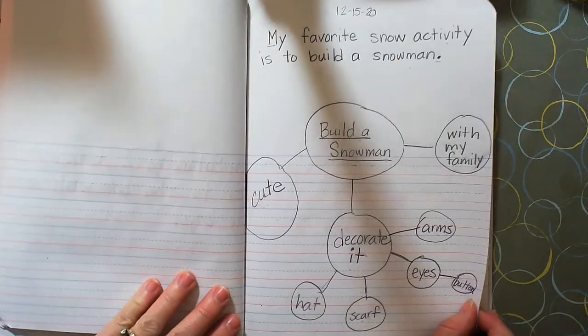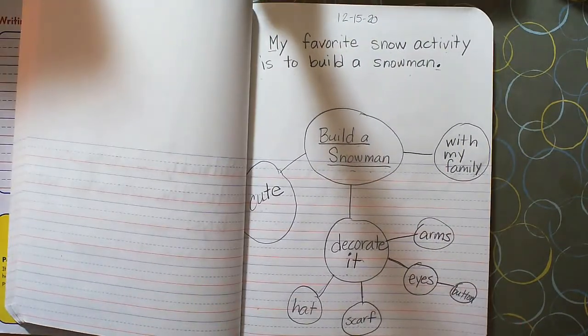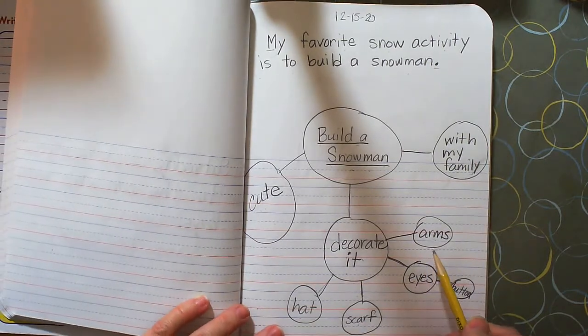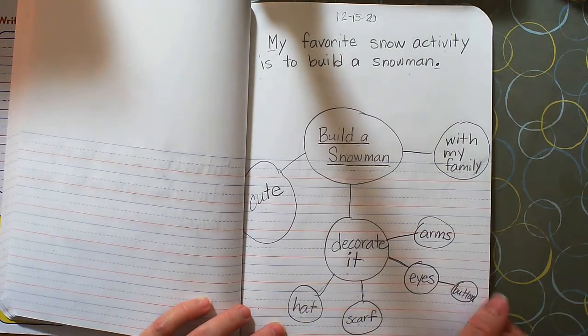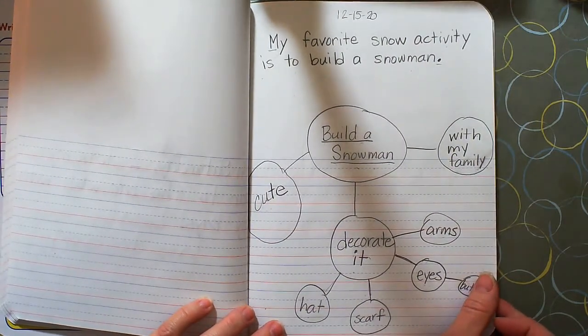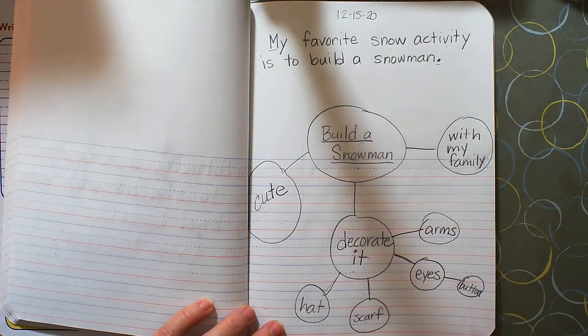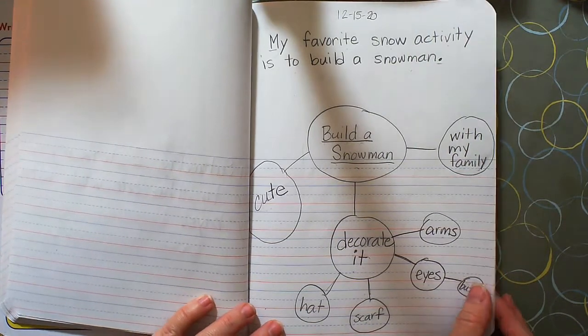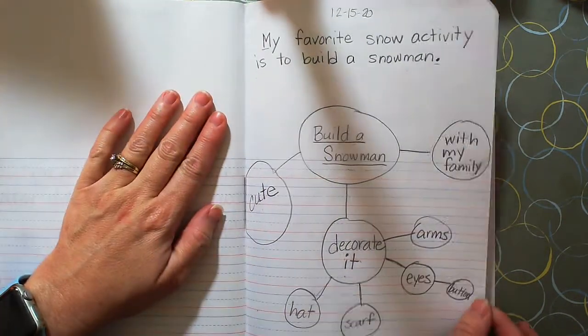Okay, friends, so we're back for writing, and we're going to take our graphic organizer that we made yesterday about our favorite snow activity, and now we're going to create an actual story with it. So we're not going to do a sloppy copy and then also a final copy. This is just going to be our one-time final copy.